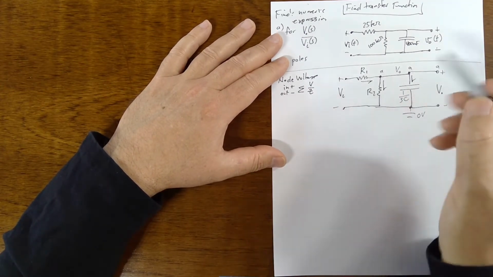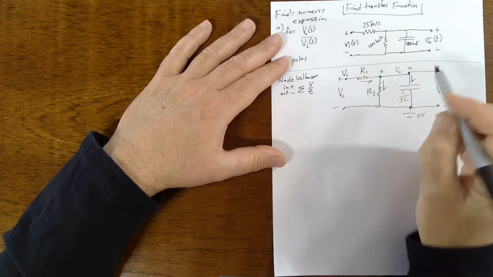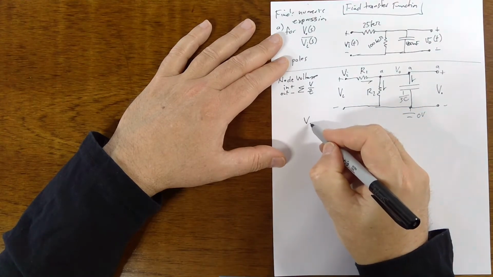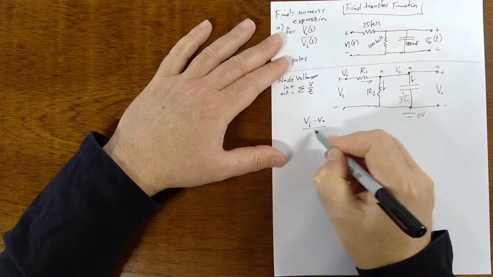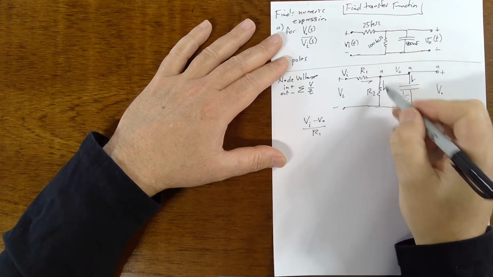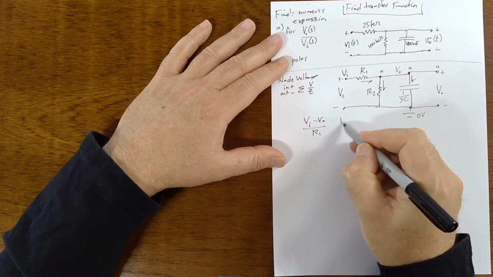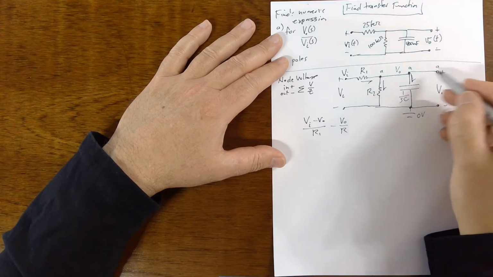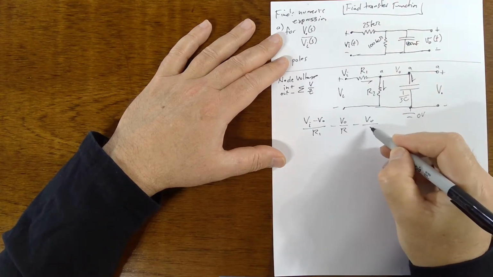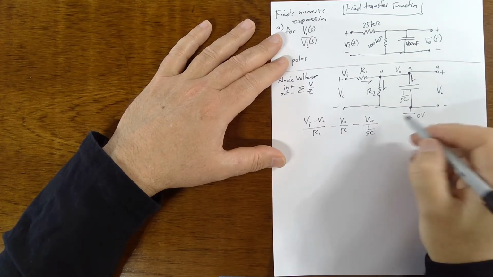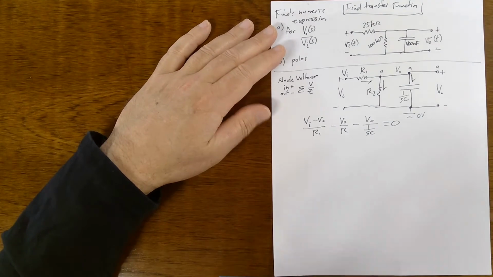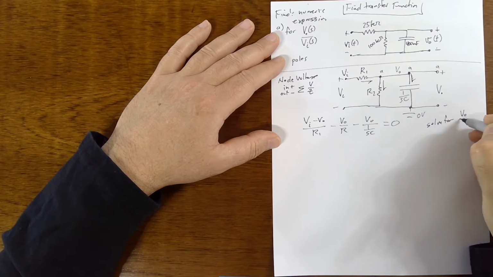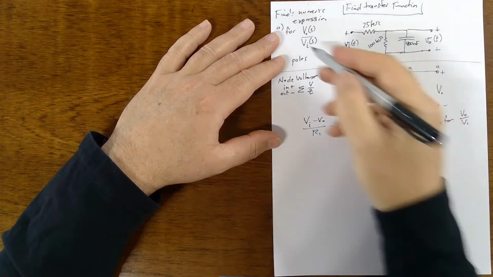This node here is Vi voltage. This is V0. So this current is going to be Vi minus V0 over R1. That's this current. This current coming down here is just going to be V0 over R2, and it's minus because it's leaving. This current leaving node A here is going to be V0 over 1 over SC. Those sum to 0. Okay, then we just solve for V0 over Vi, and we'll have our transfer function.